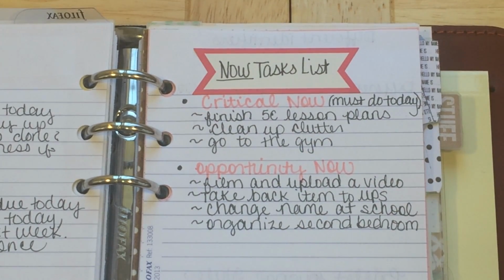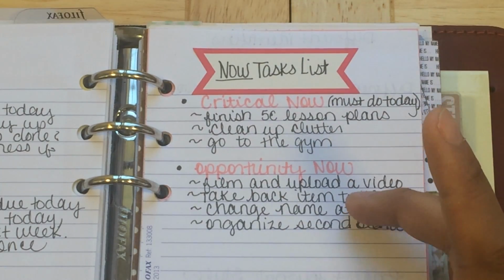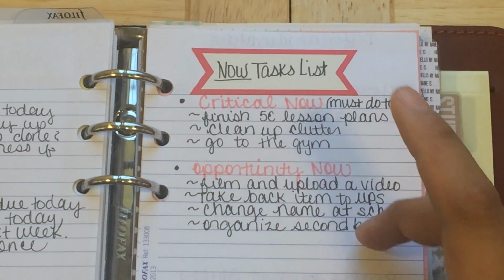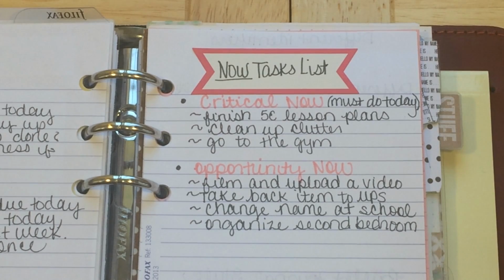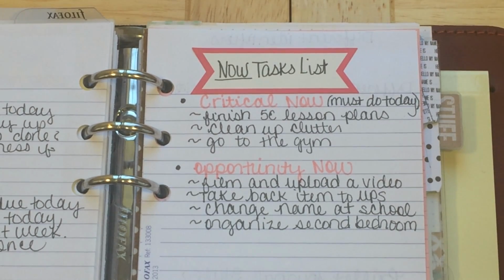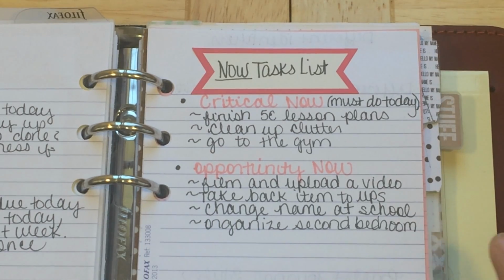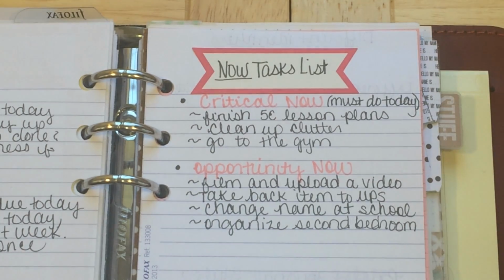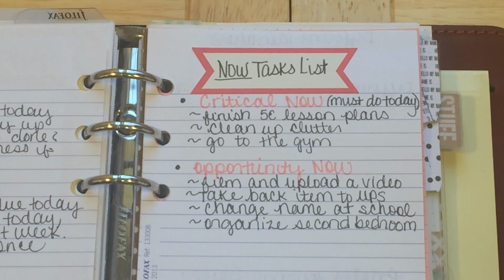That's your Critical Now. Your Opportunity Now, which I put up here, although it could be moved further down so that you're not confused, is something that's not critically due today, but you would like to do today. You might get it done tomorrow or the next week, but you should at least review this once a day so you know if it can be done today. If it can, then you're going to move it to your Critical Now, or you're just going to get it done. You don't necessarily have to move it.